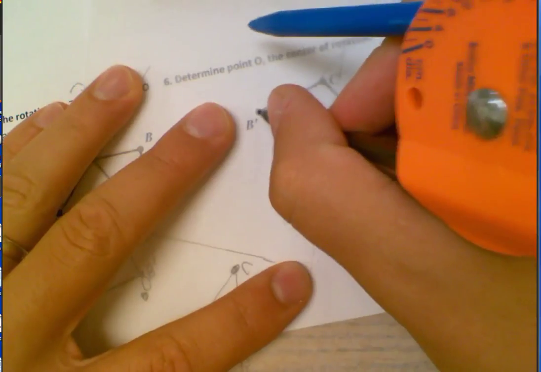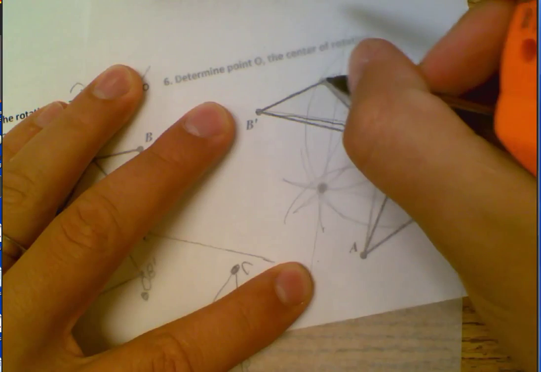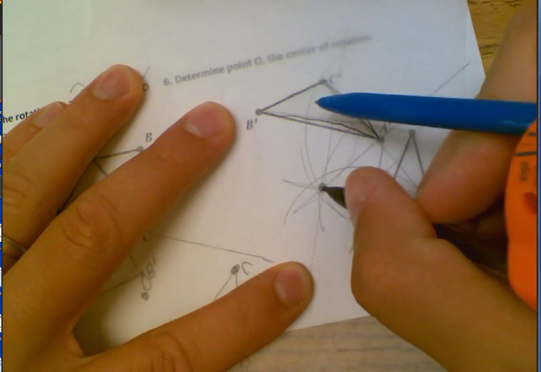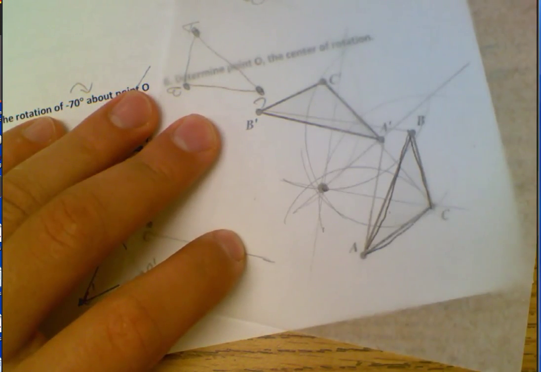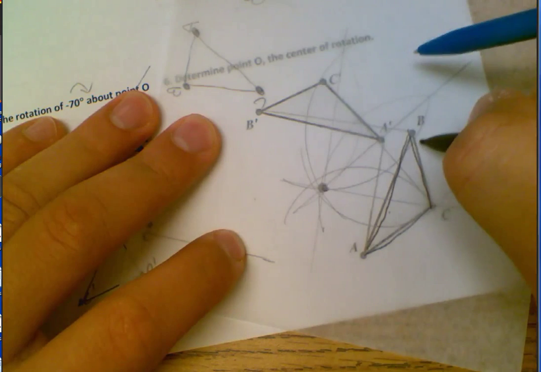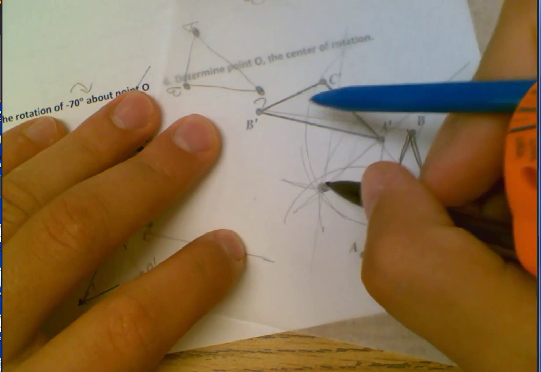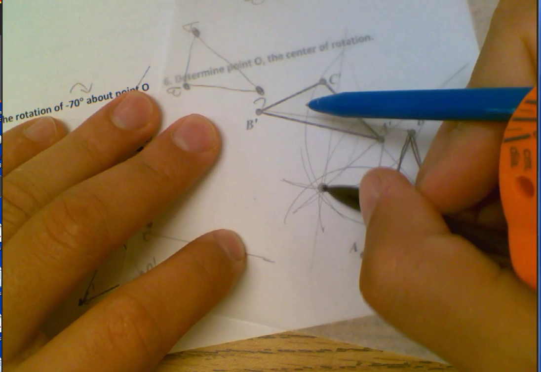Now, if I was to trace the original triangle and the center and was to rotate it, see how it fits pretty much perfectly. Okay, so I connected the image and pre-image, made perpendicular bisectors where all three lines cross. That's where the center is.